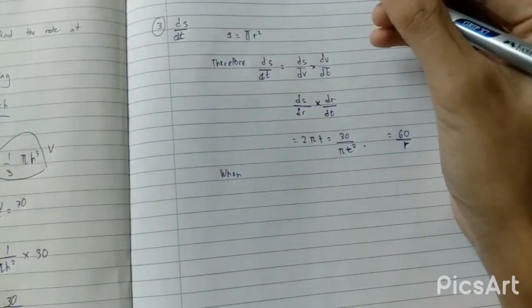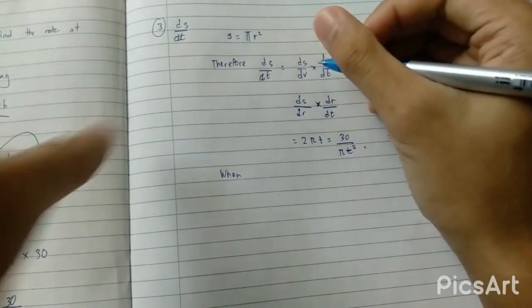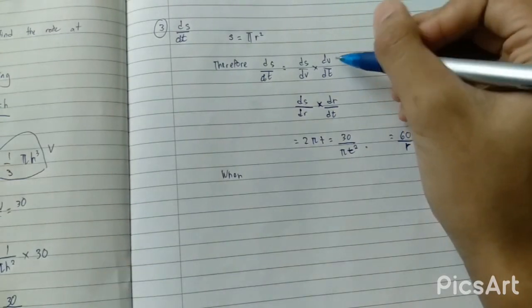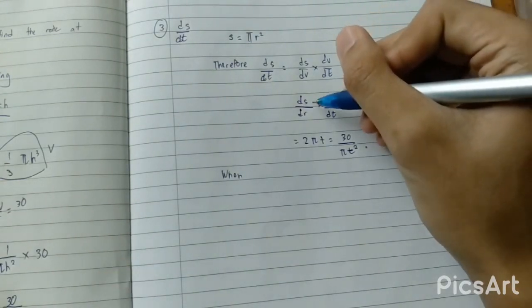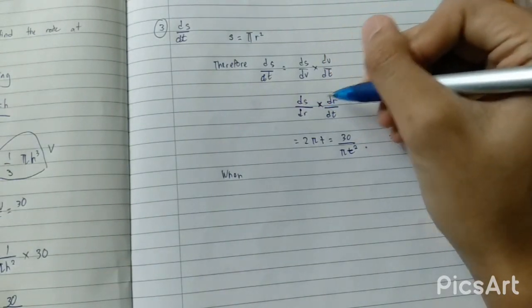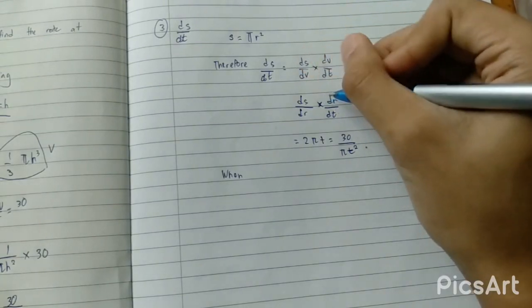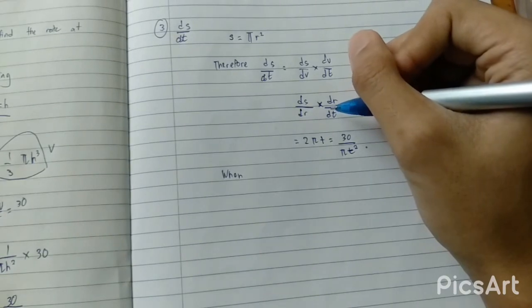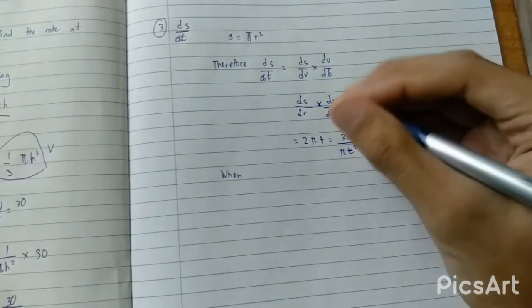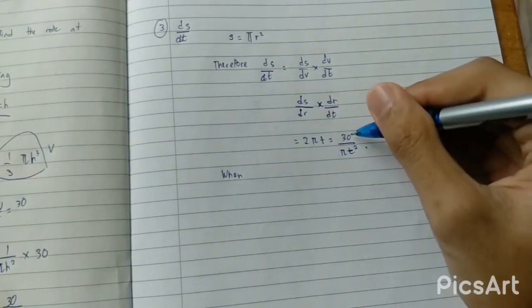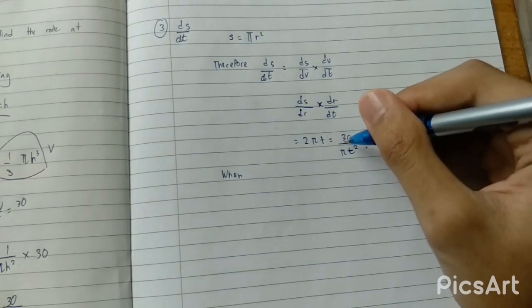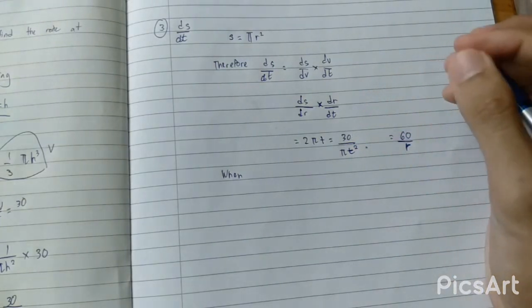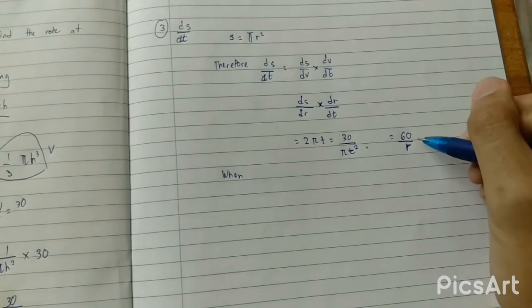Okay, I'm back, and yes, we can make this easier. So we put this ds over dr and multiply by dr over dt. So we get 2 pi r and equal 30 over pi r squared, and therefore we get 60 over r.